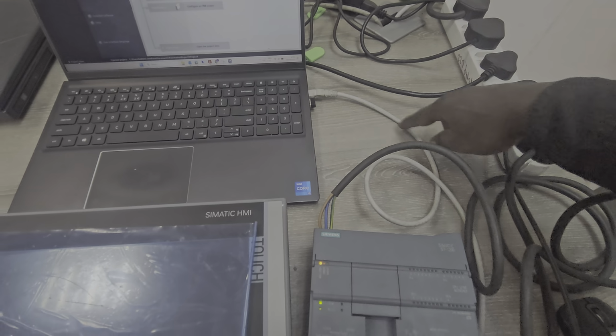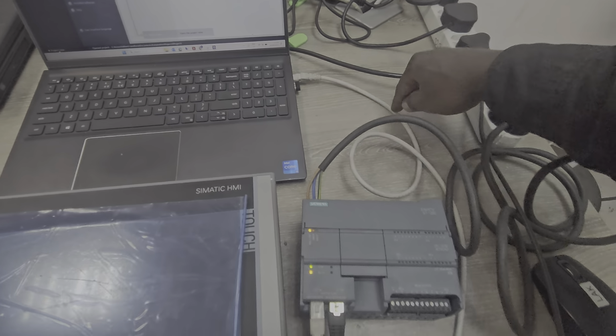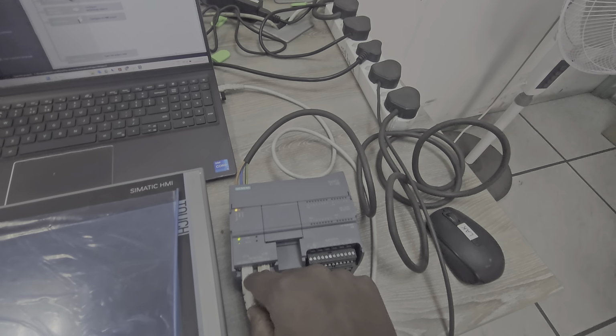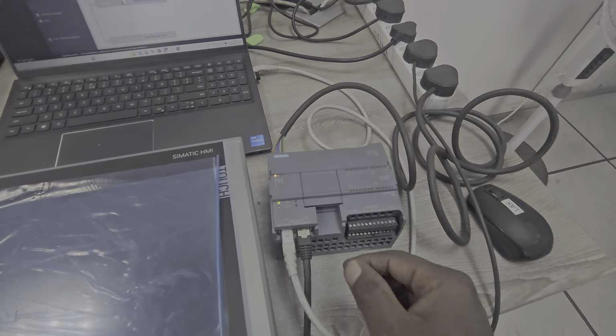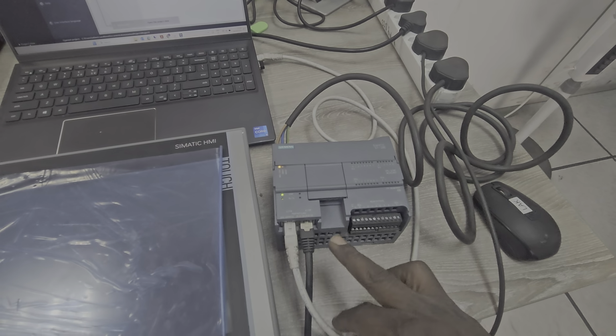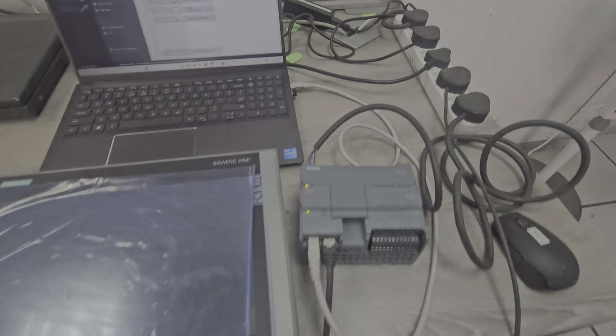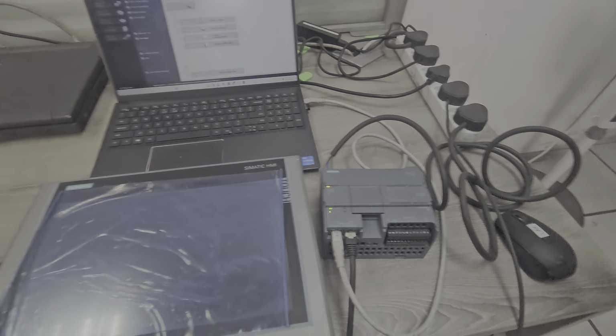These network cables are there for that. If you can see, this network cable is to help me to download or upload from the device to my PLC, and then I've got this cable as well to upload or download the data from my PC to the HMI.